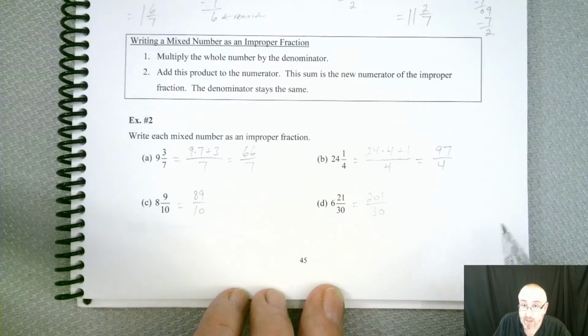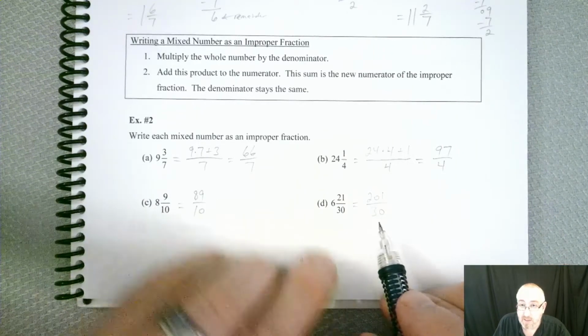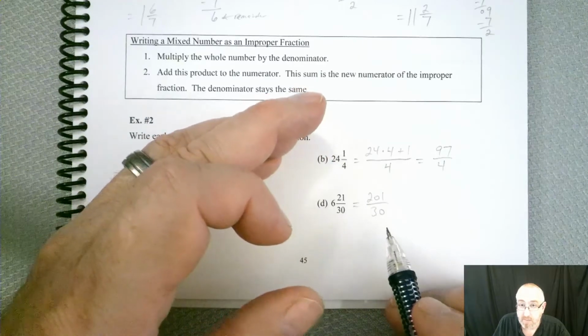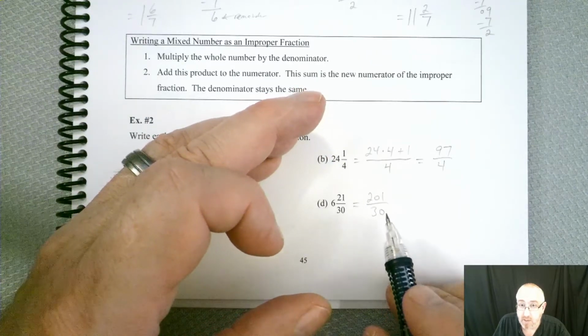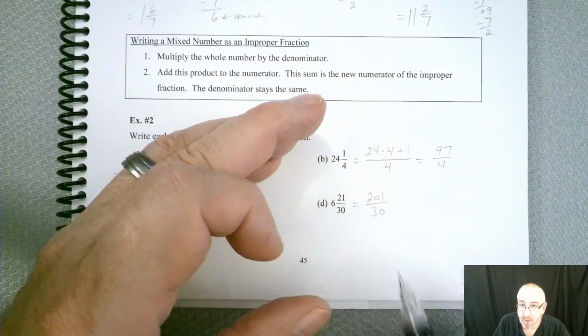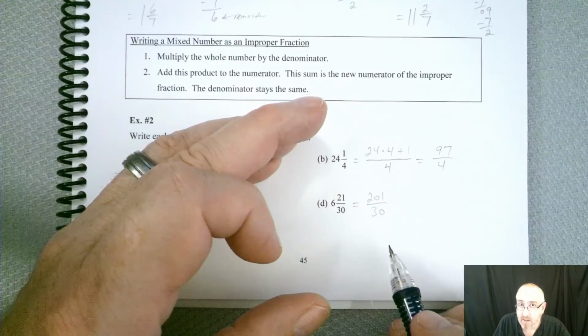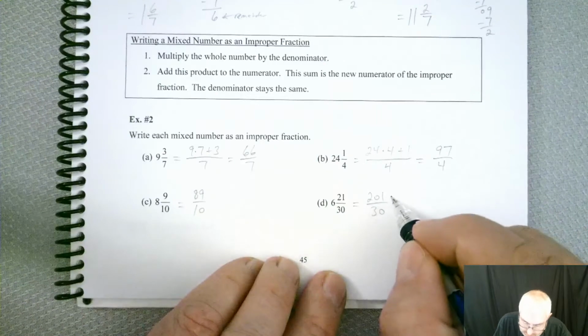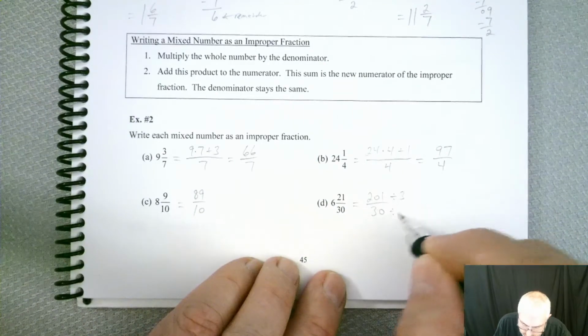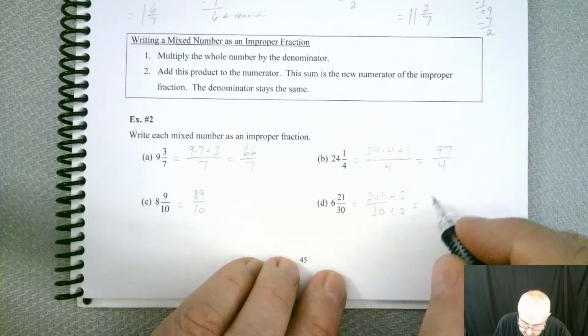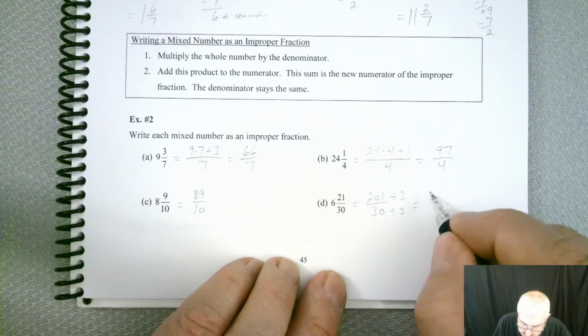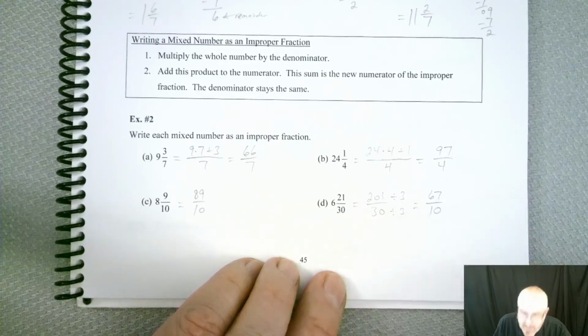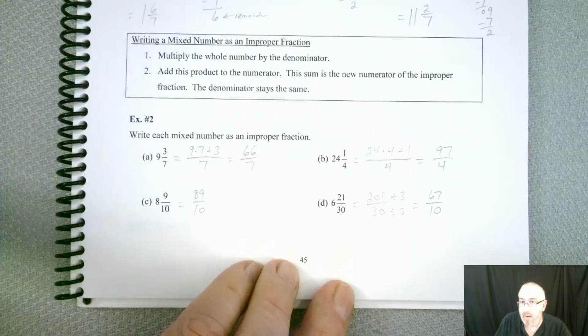Now, what about lowest terms? Got a little bit of a bright spot, so I'm going to shade it a little bit. Can we divide out any common factors? It looks like I think 3 might go in, huh? So that looks like what? 67 over 10. 67 over 10.